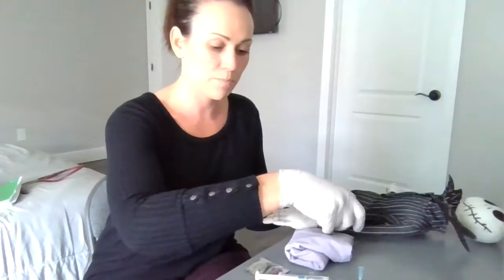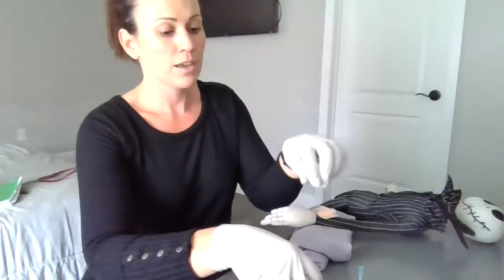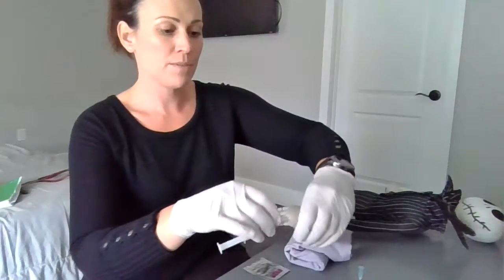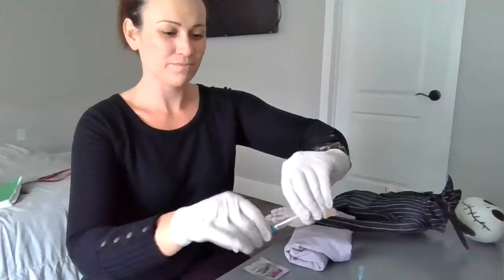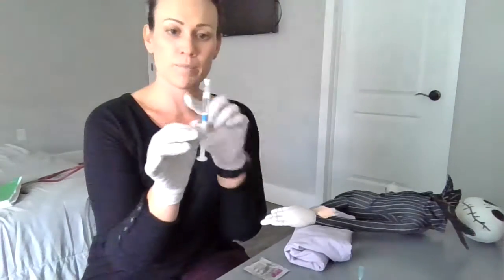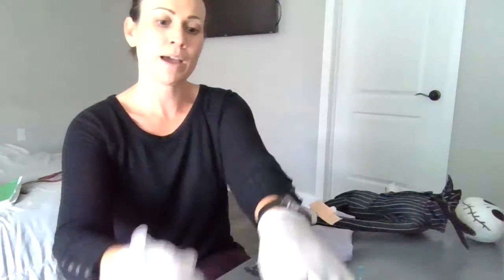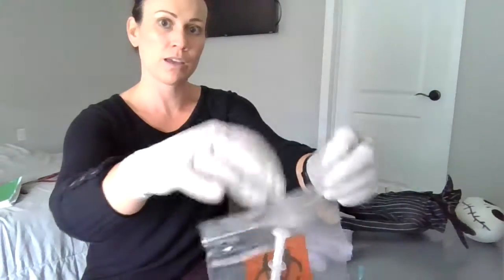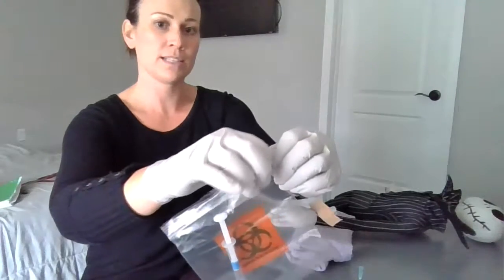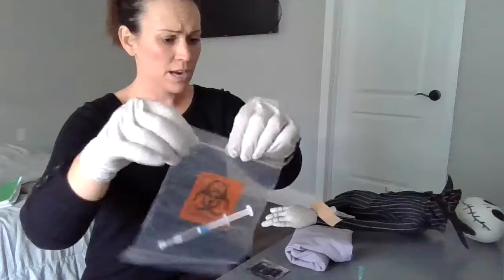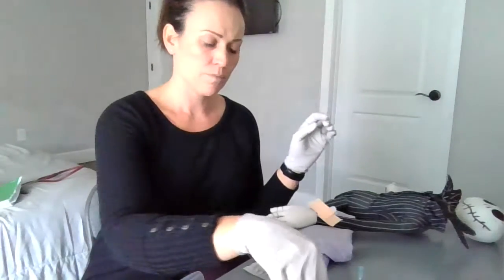I'll put a bandage on it. And now I'm going to get my sample. I'm going to cap it. I'm going to examine it, making sure that there are no air bubbles, tap it a little bit. I'll put it in my biohazard bag here, seal it nice and tight, has a label on it already. And then I'm going to get my corked needle and throw it in the sharps container.